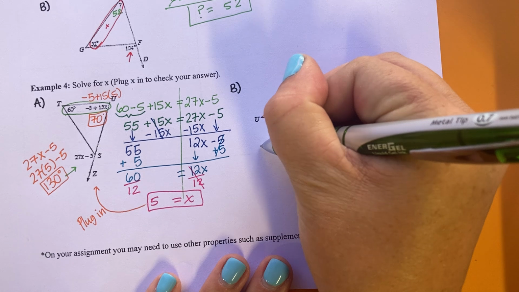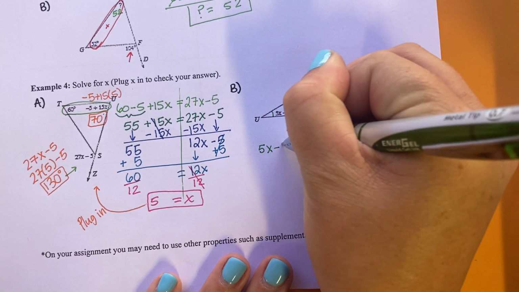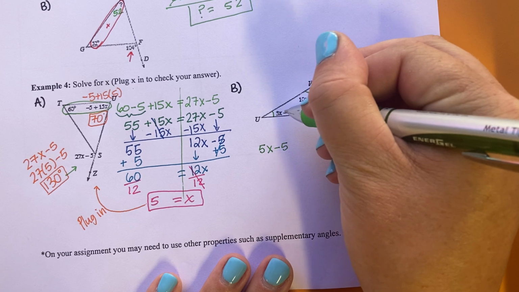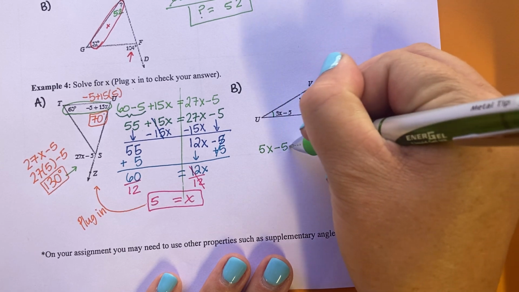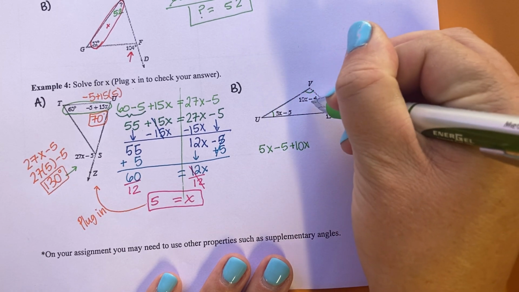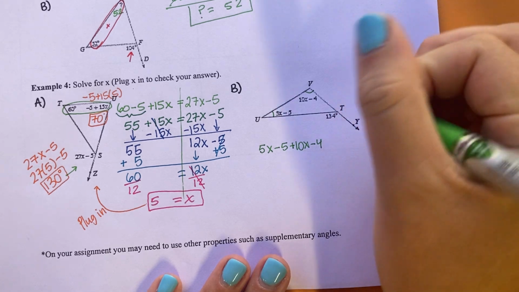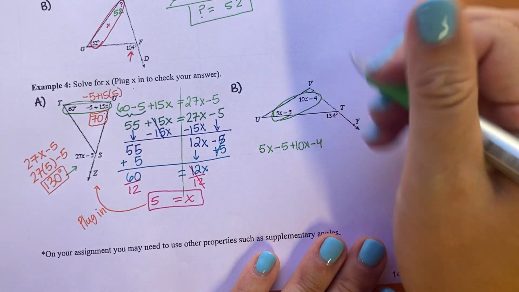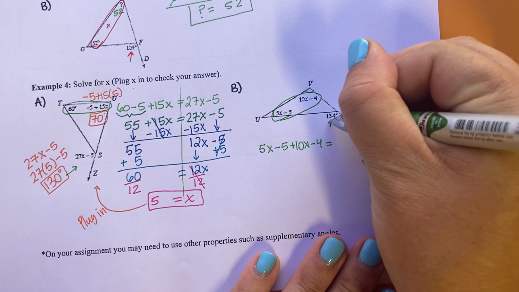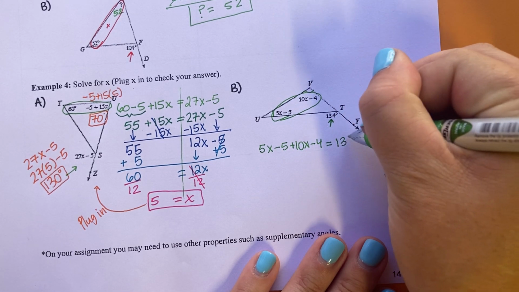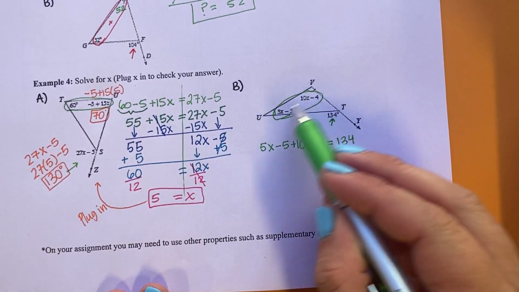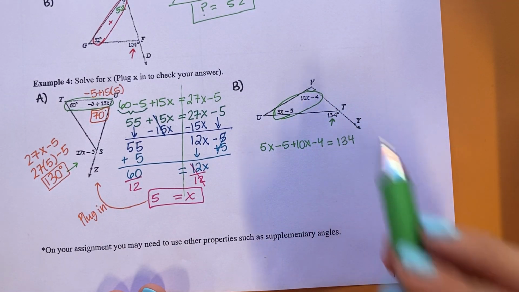We'll go with 5x. 5x minus 5, because that's a positive, that's a negative. This is a positive 10x. This is a minus 4. And then it will end up equaling the exterior angle. When I combine these two together, the two interior combined together will equal the exterior.